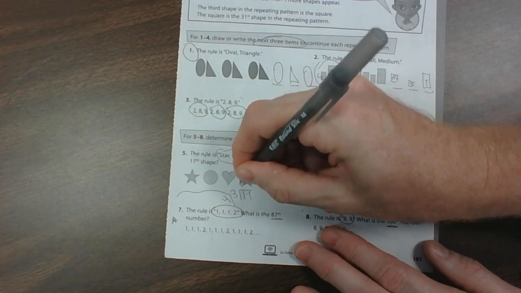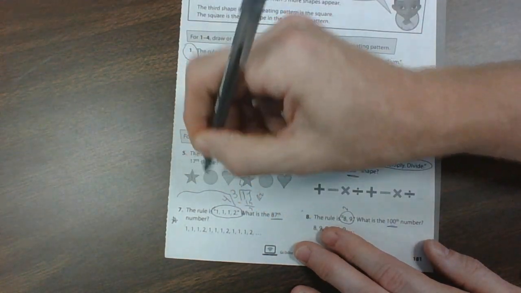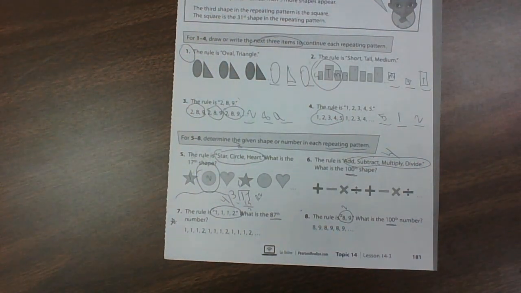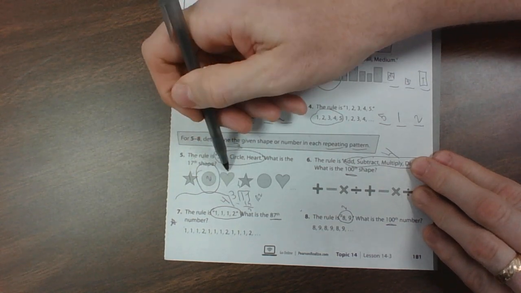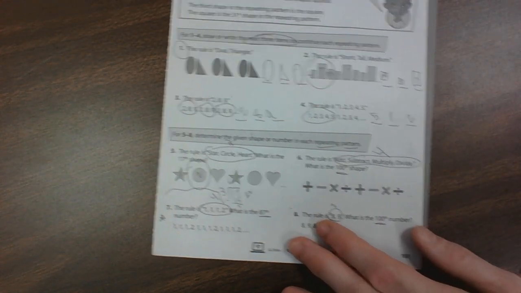We would get a 5, 15. Subtract that, our remainder is 2. First shape, second shape. So our answer is going to be circle. See that? If it was no remainder, it would be the heart. If it was remainder 1, it would be the star. So kind of review that.